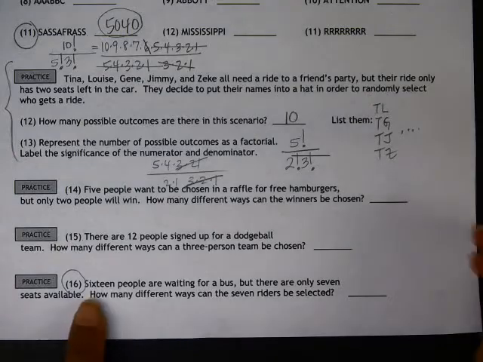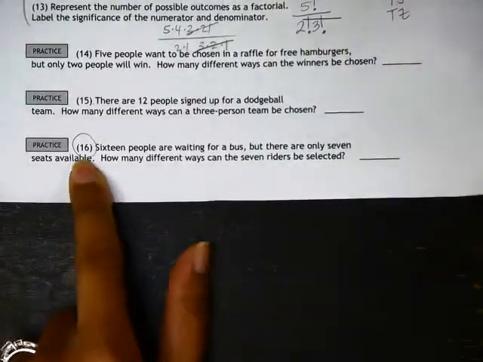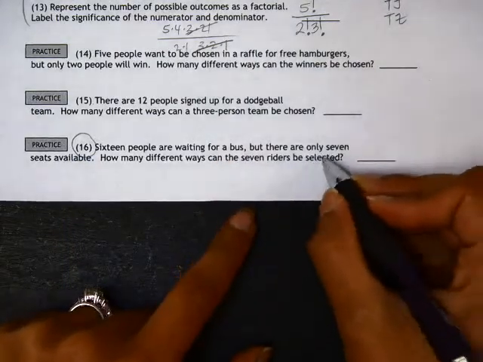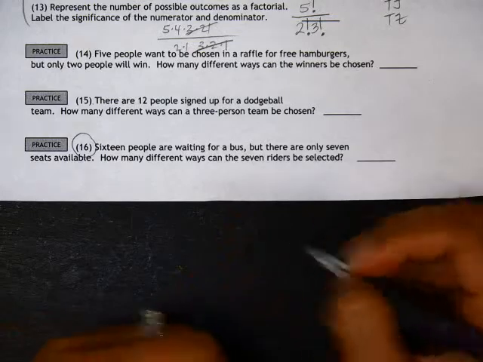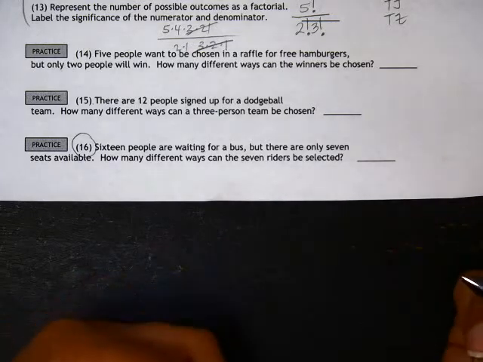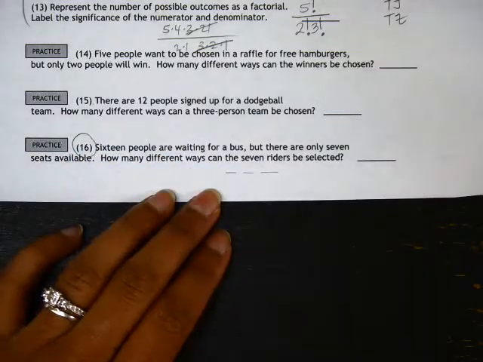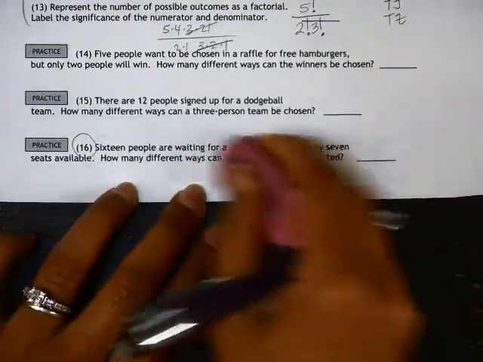Let's also look at another example of combinations. On number 16, we have 16 people waiting for a bus, but there's only 7 seats available. How many different ways can the 7 riders be selected? So again, we're not arranging these people, we're just choosing 7. So a decision chart wouldn't be appropriate because it doesn't matter what order these people are chosen in.